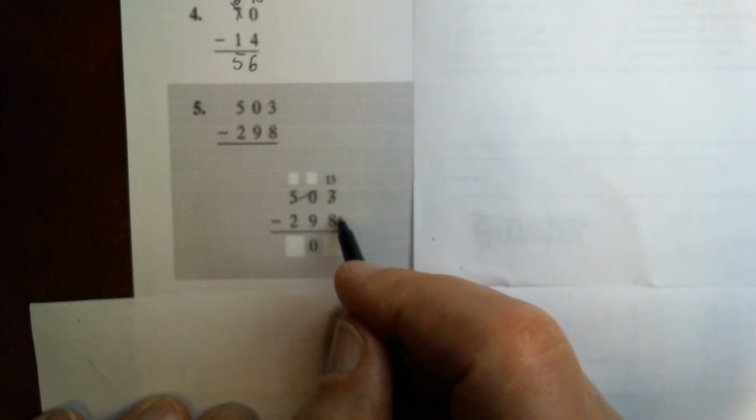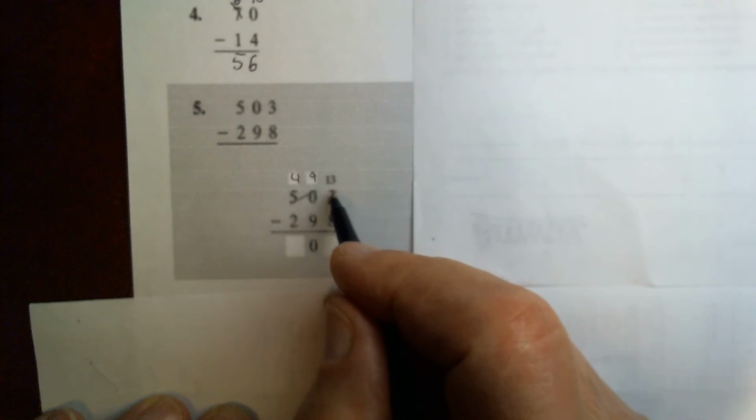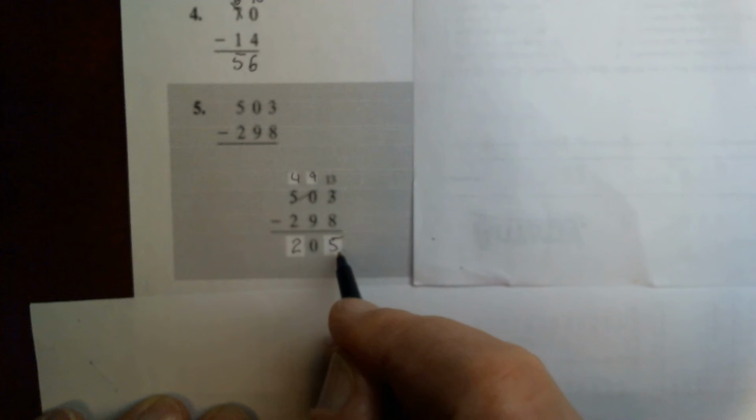In the guided solution example number 5, we have 503 minus 298. So 3 minus 8 doesn't give us a whole number, so we need to borrow 1 from the 0, but we cannot do that, so we have to get a 10 from the 5, and so we get a 9, and then that becomes a 4, and so then 13 minus 8 is 5, and 9 minus 9 is 0, and 4 minus 2 is 2. So the difference is 205.